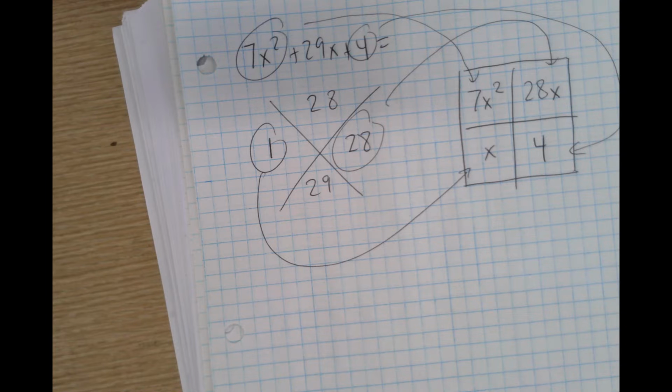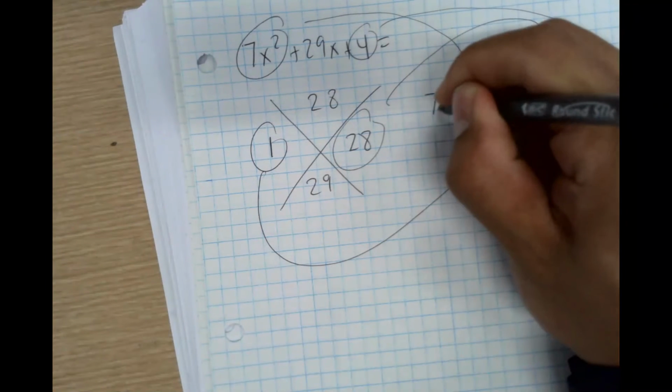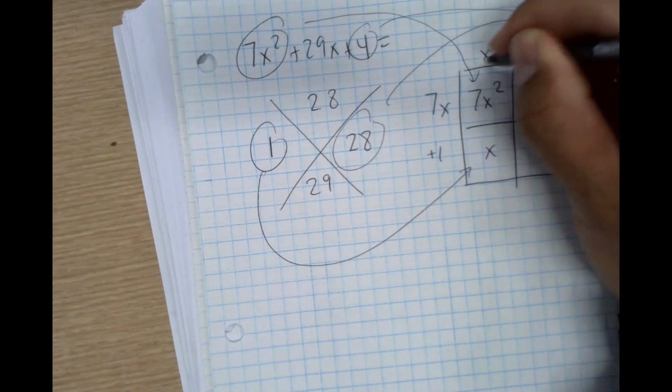Okay, so now we want to think about how we fill out the rest of this. Daniel? 7x plus 1, x plus 4. Which is on what side? The 7x is on the left side, and x plus 4 is on the top, because 1 times 4 is 4. And that's one box of gray, so most boxes are probably gray.